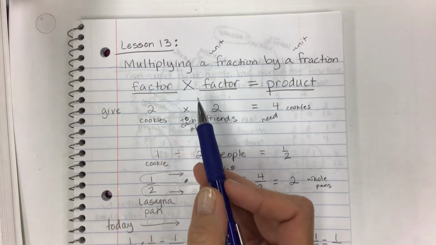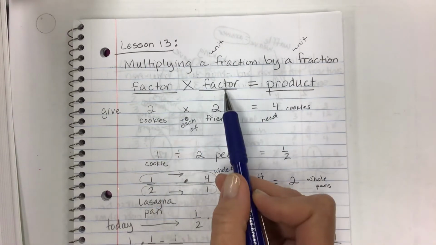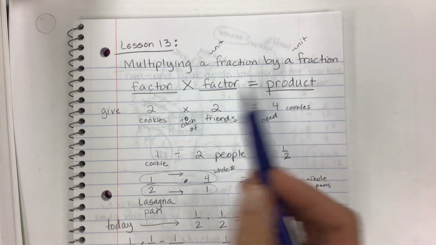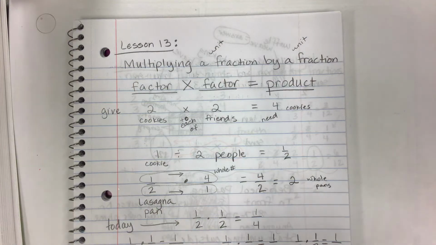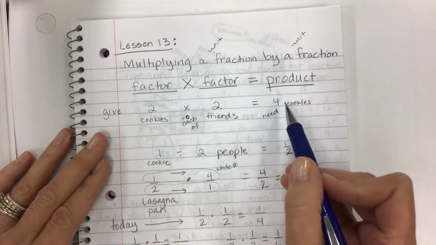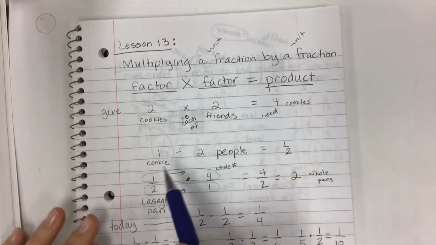So anyway, just to review, factor times factor equals product. You have to know these words. You must know these words. If you don't know them, please put them on a flashcard. For example, we're going to be multiplying things. If you have 2 cookies for each of your 2 friends, you're going to need 4 cookies to give to your friends.